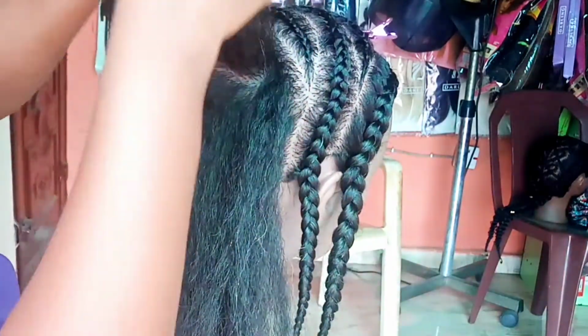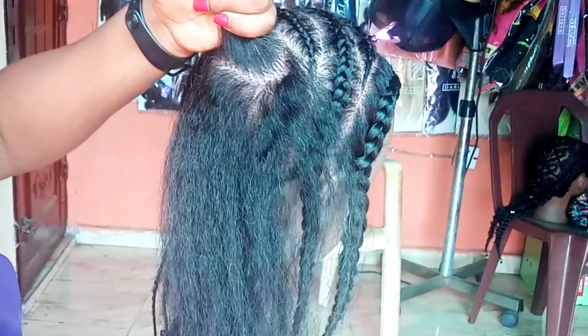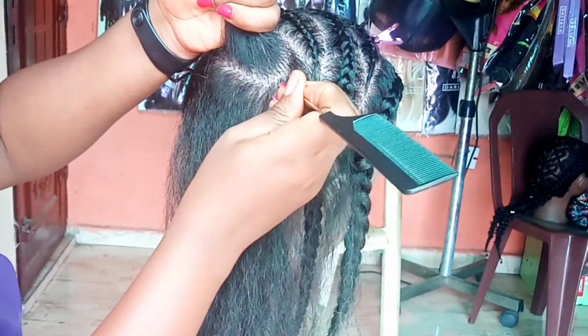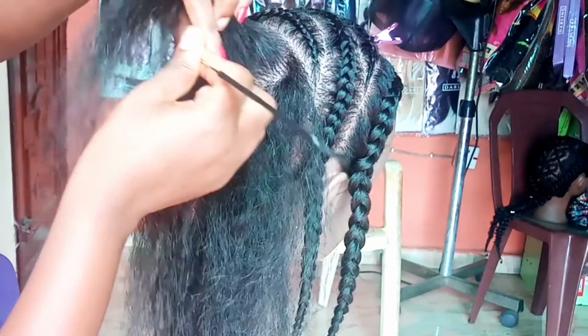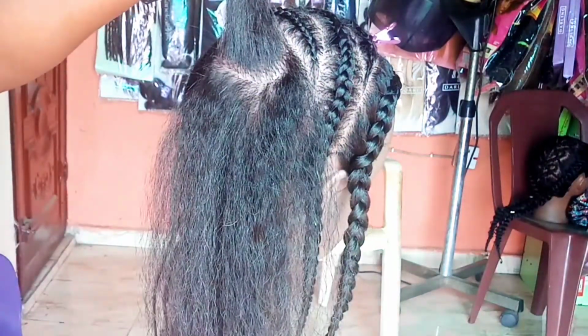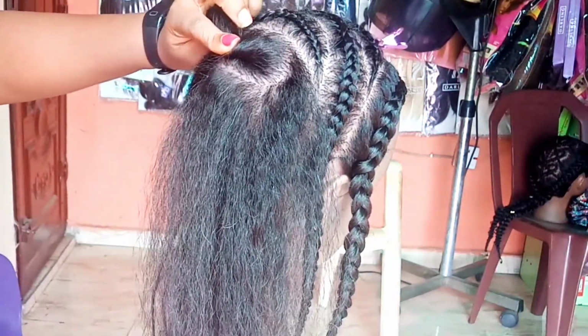Please forgive my nails. I did something vigorous that made them fall off today, so please overlook my nails. There you go, one part of my letter B.